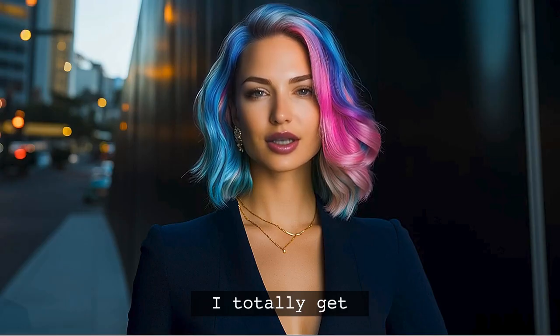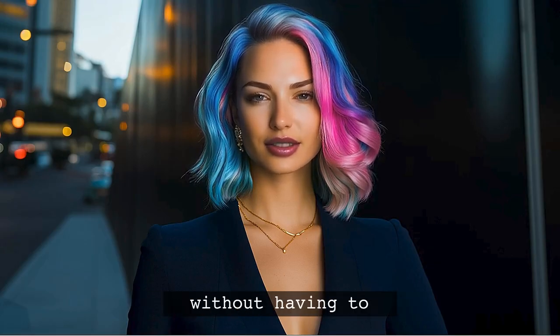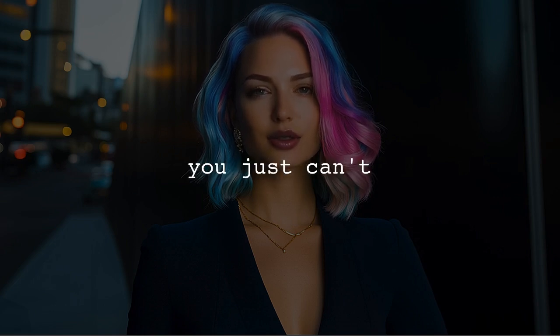I totally get it. You want to search through objects without having to specify each property. It can be frustrating when you know there are better ways to do it, but you just can't find them. You're definitely not alone in this struggle.